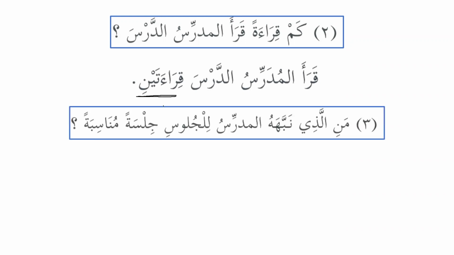The next question is Man alladhi nabbahahu al-mudarrisu lil-julus jilsatan munasibatan. Who did the teacher ask to sit properly or in a proper way? Nabbaha yunabbihu tanbihan is to warn or to notify. So who did the teacher notify to sit properly in a proper way?